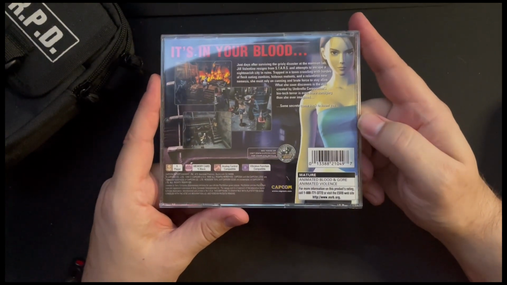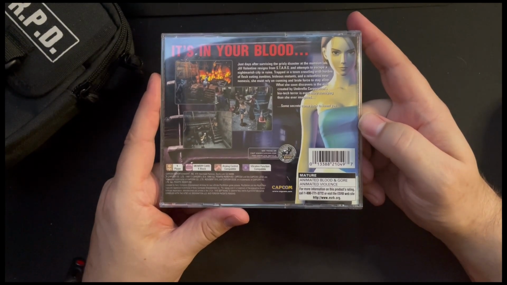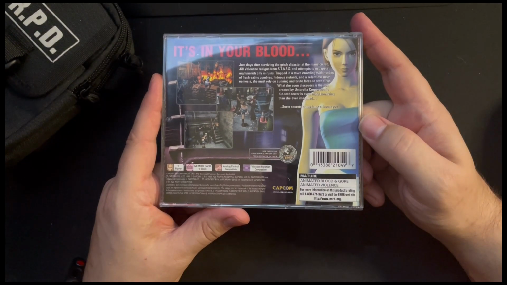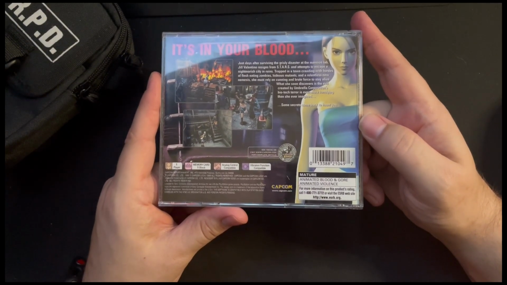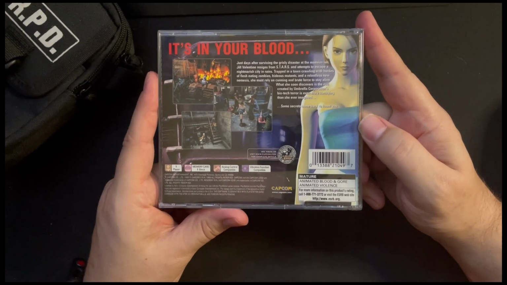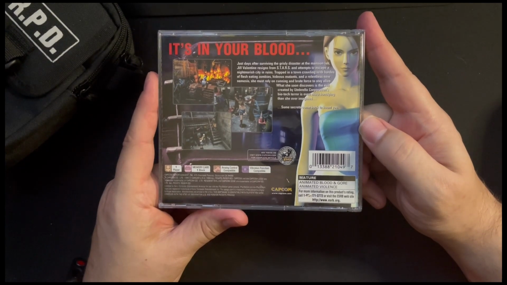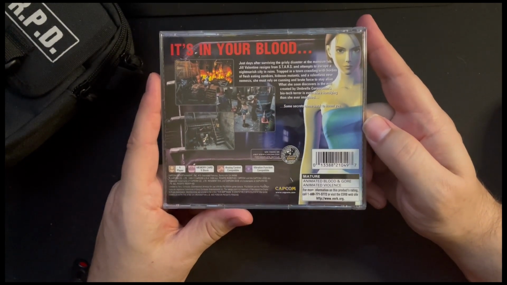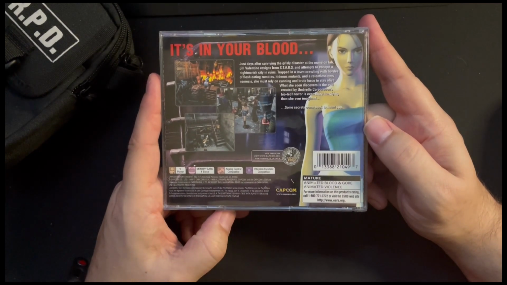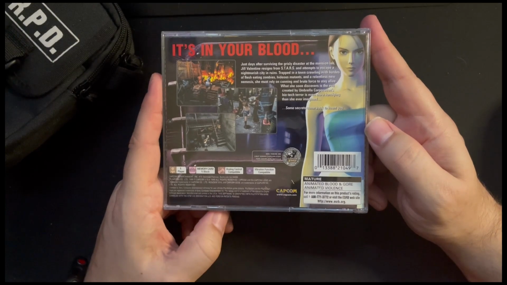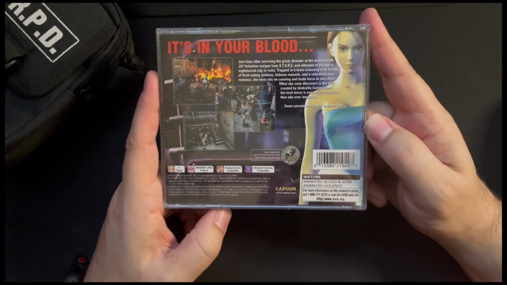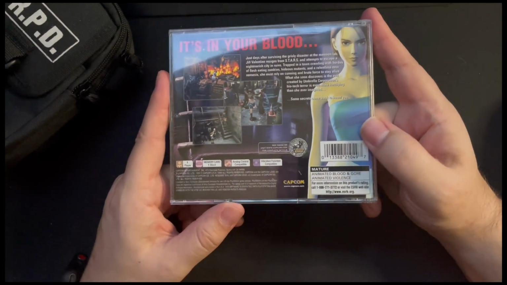With the tagline, "It's in your blood," just days after surviving the grisly disaster at the Mansion Lab, Jill Valentine resigns from STARS and attempts to escape a nightmare city in ruins. Trapped in a town crawling with hordes of flesh-eating zombies, hideous mutants, and a relentless new nemesis, she must rely on cunning and brute force to stay alive. What she soon discovers, the evil created by Umbrella Corporation's biotech terror, is even more horrifying than she ever imagined. Some secrets come back to haunt you.